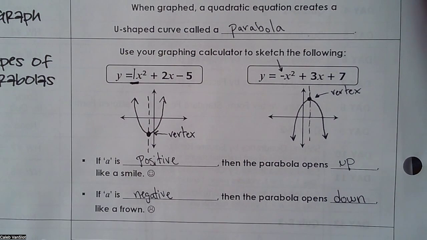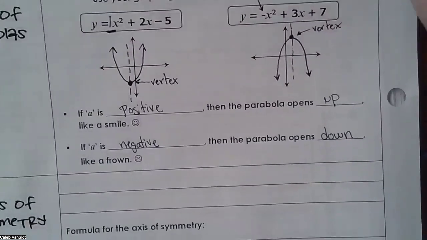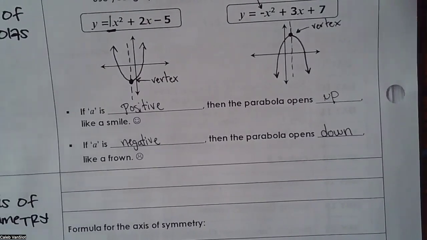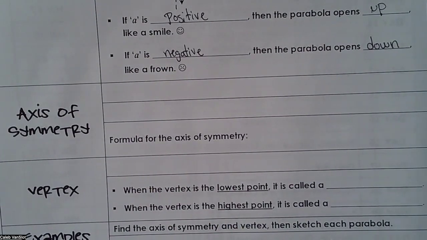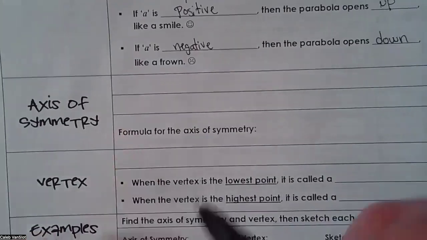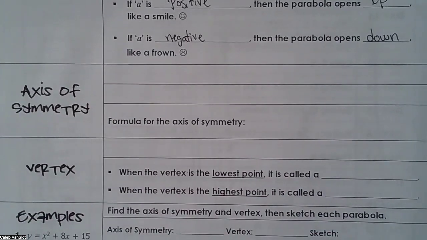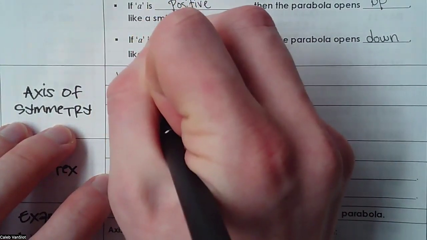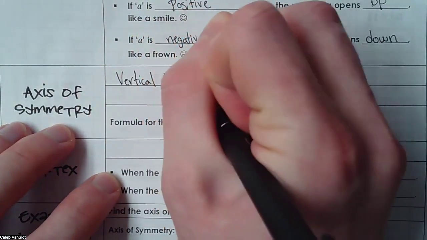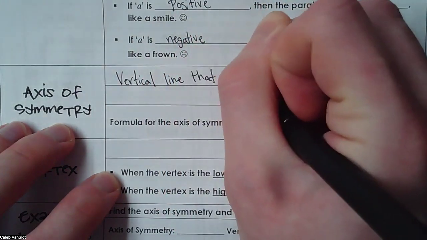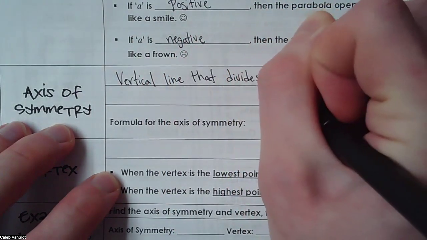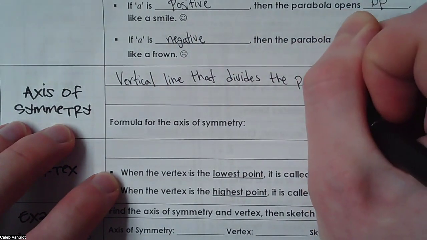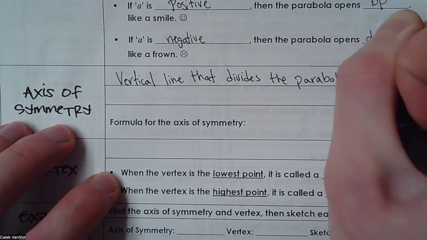Okay. So I've mentioned a few terms to you guys already. We've talked about axis of symmetry and vertex, but we should give sort of a definition to these as well. All right. So our axis of symmetry, again, is a vertical line, as you guys kind of saw. It's a vertical line that divides the parabola into two equal parts.